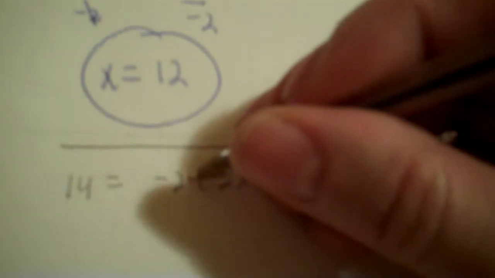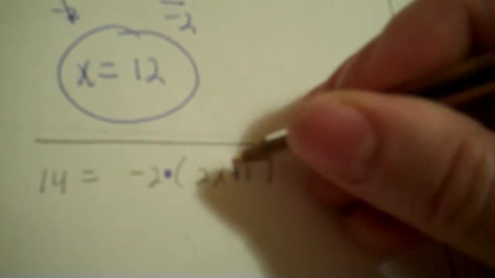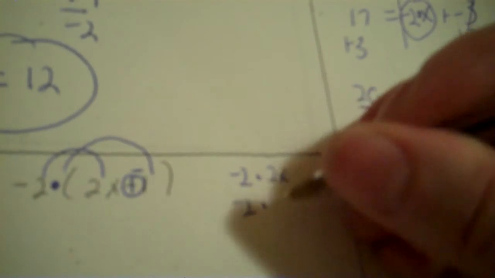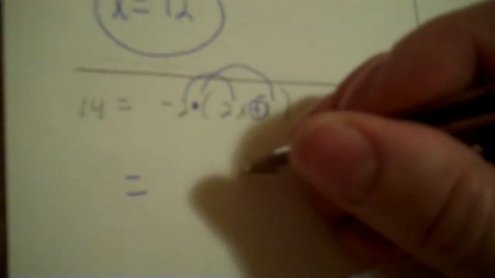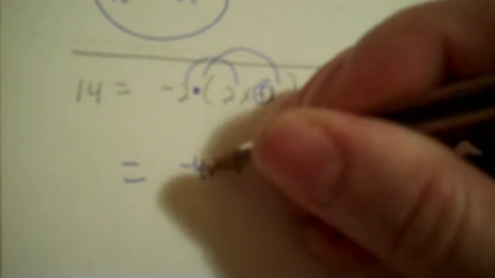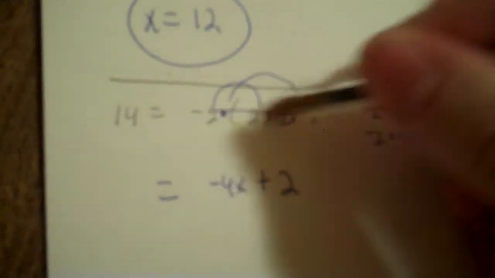Now with the parentheses, okay, you need to use the distributive property, okay? So, times, make that a plus negative, and you distribute, okay? So you got -2, first times 2x, then times -1. So that's going to make -4x, and that's going to make 2. So you line up your plus. Okay, and that's it, and then we just put 14 over there.